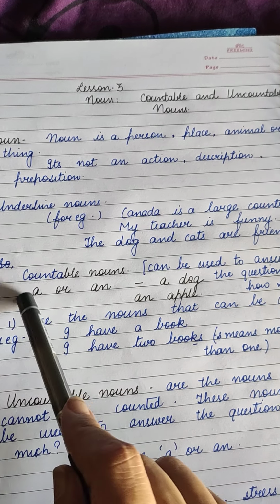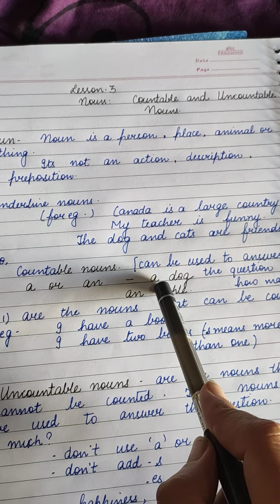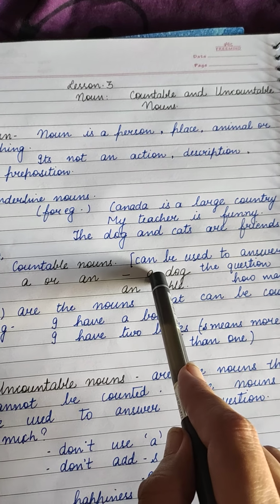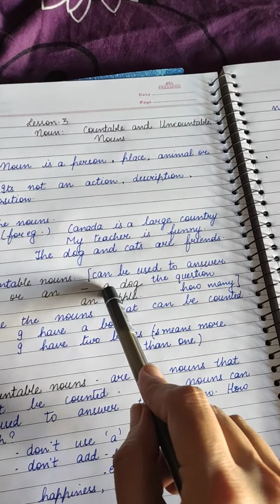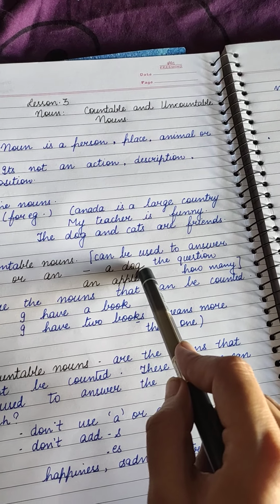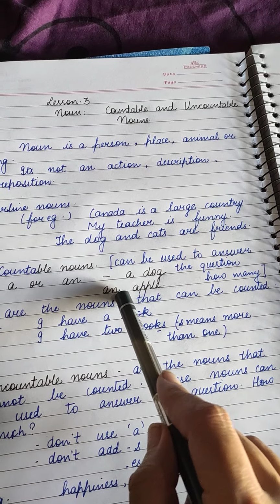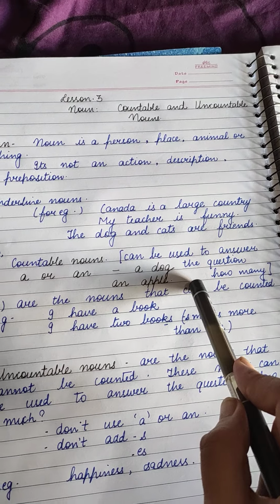With a consonant sound you can use a, like a dog, a book, a cat, and with a vowel sound word you can use an. For example, an apple, an orange.